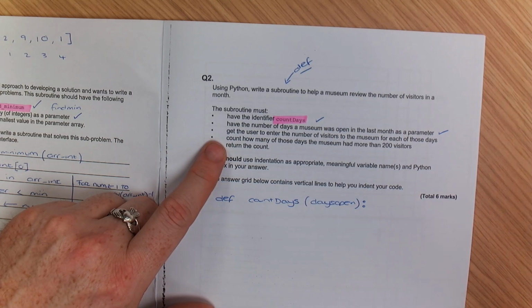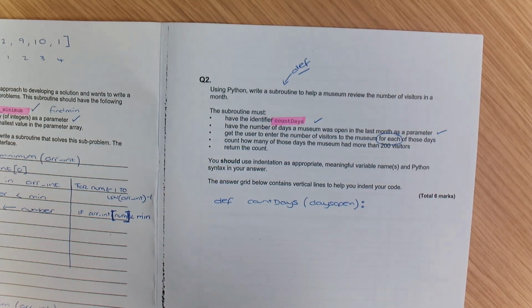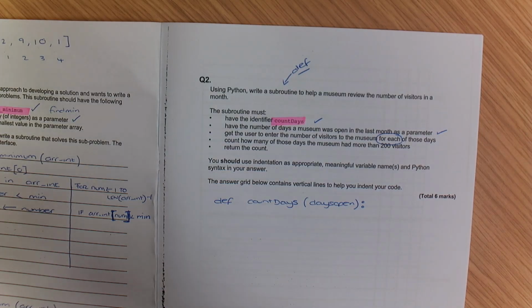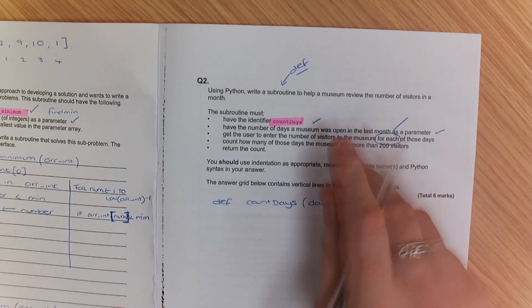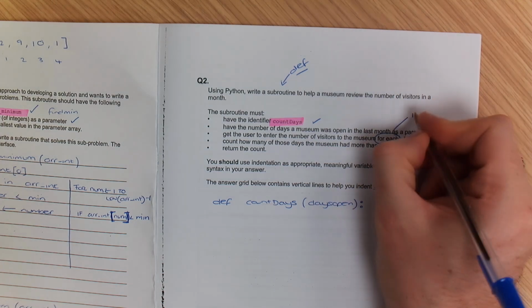For each. Yep. If you see things like keep doing, or until, or repeat, that means you've got to use iteration. Here though, they've told you the loop that you're going to need. So there's going to be iteration here.